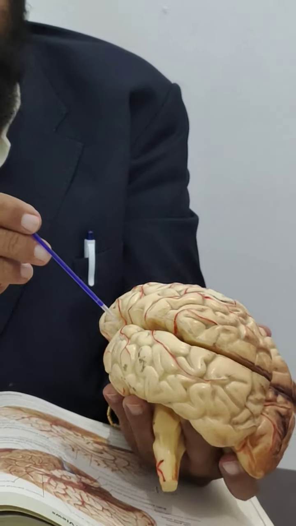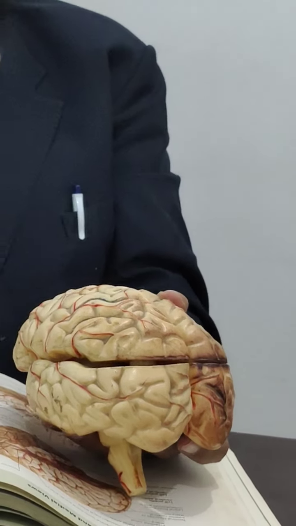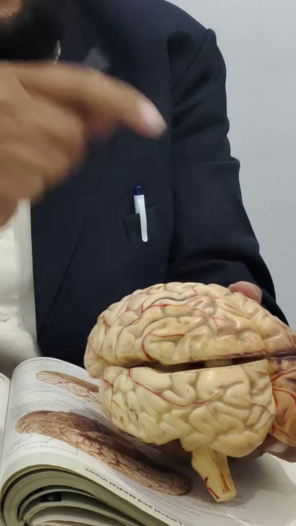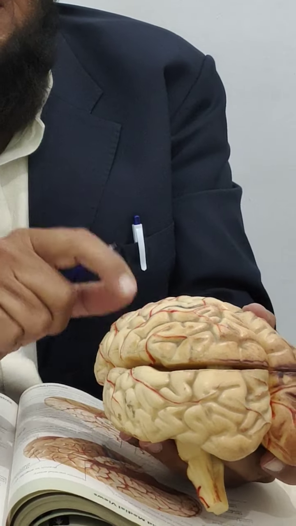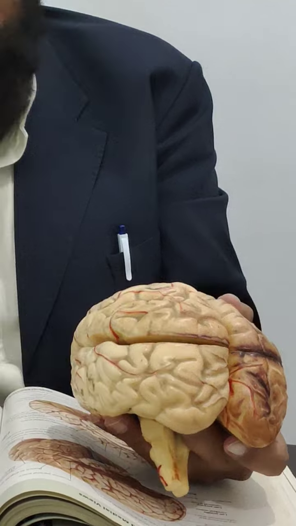These are supplied by branches of the middle cerebral artery. Then it gives branches to the superior lateral surface of the frontal lobe, the parietal lobe, and the superior lateral surface of the temporal lobe.